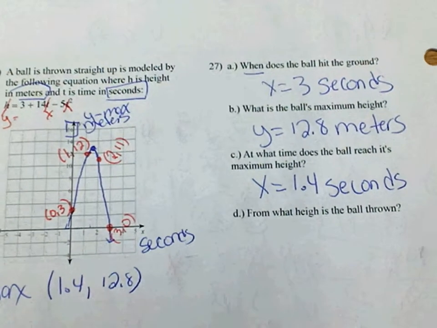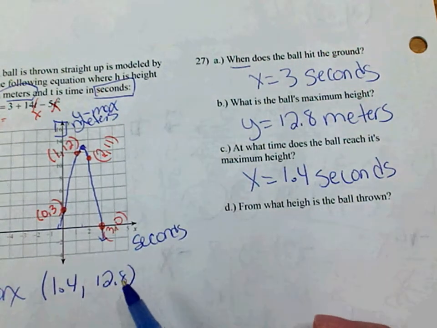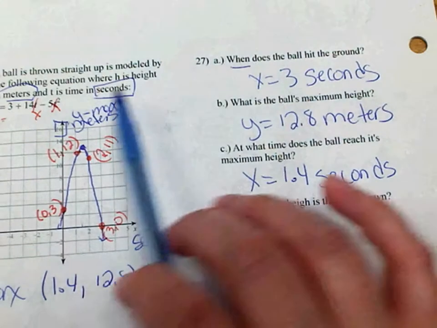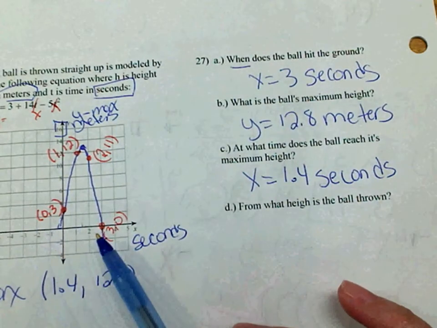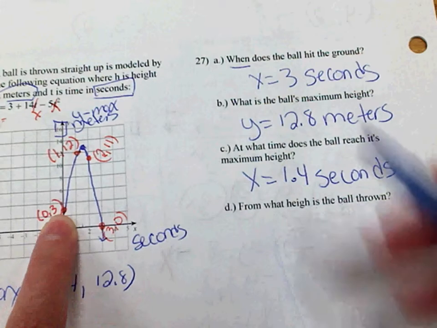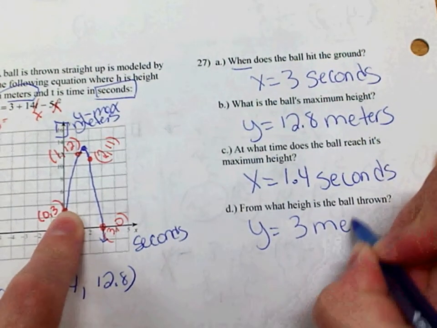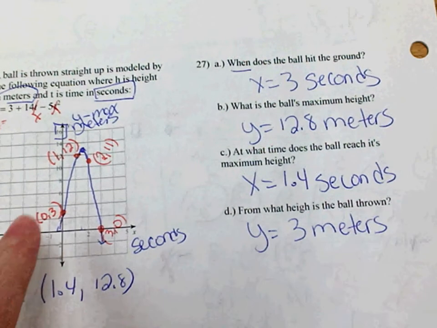And from what height is the ball thrown? Which point on here is where the ball's thrown? This one right here, 0, 3. Height is Y. So Y equals 3 meters.